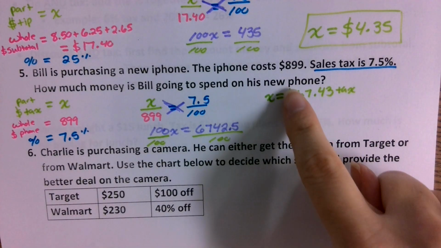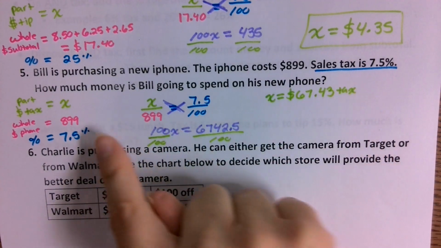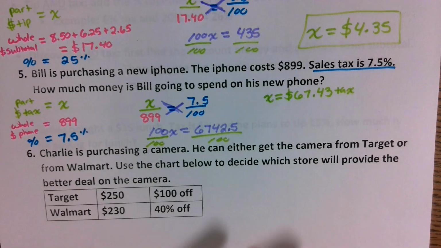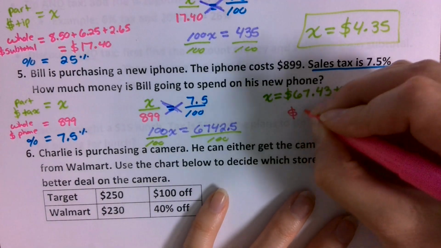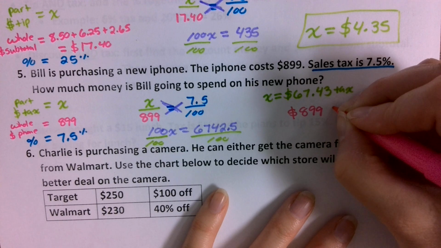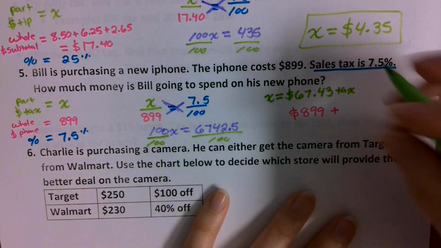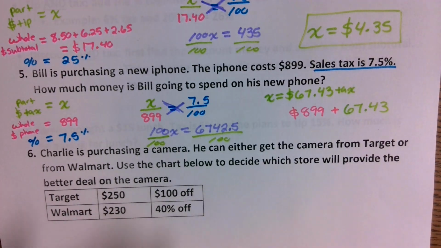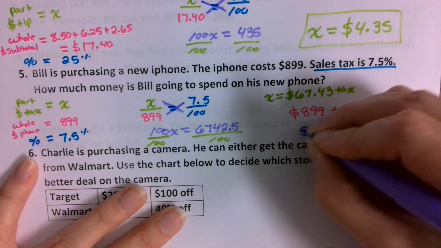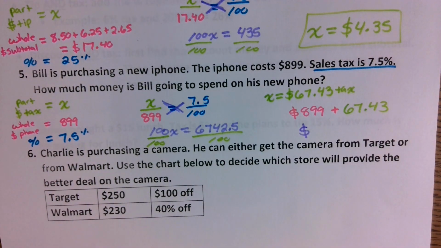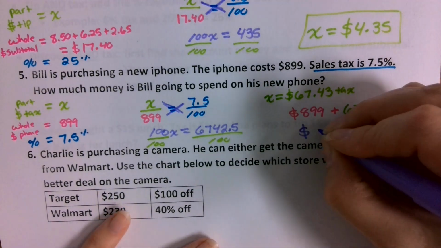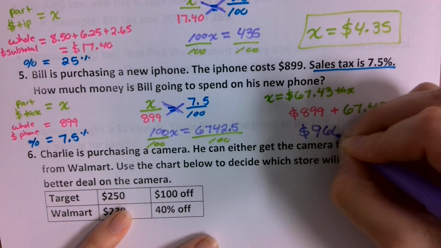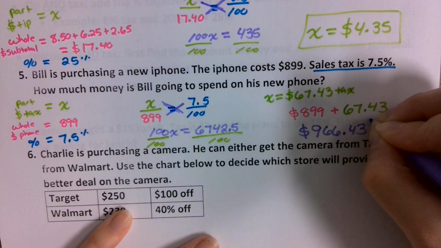You are going to add your tax onto the cost of your phone. So you're going to take that $899, you're going to add it with the $67.43. And that's going to be the cost of the phone. So if we do $899 plus $67.43, the cost of the phone is $966.43.